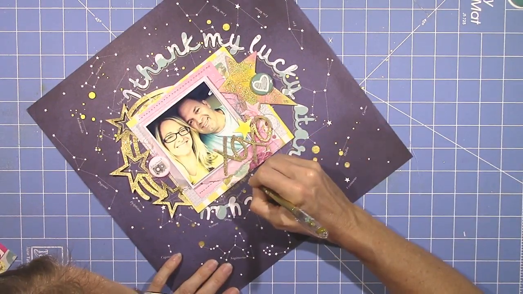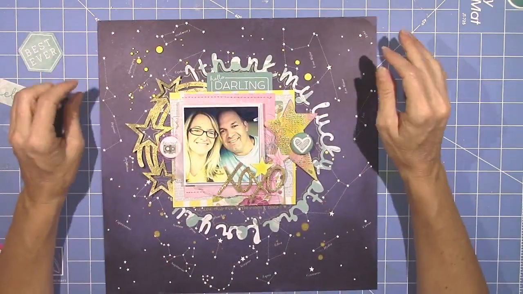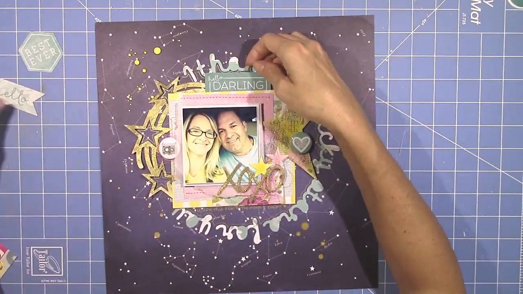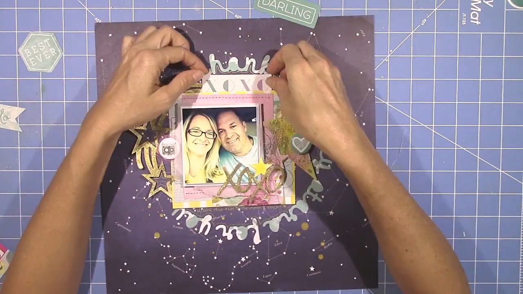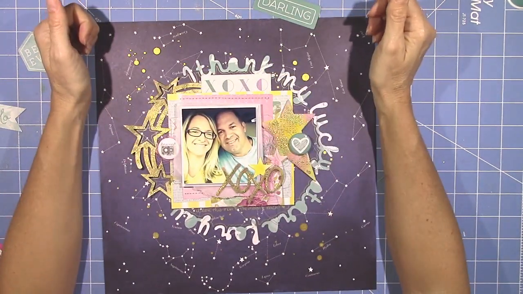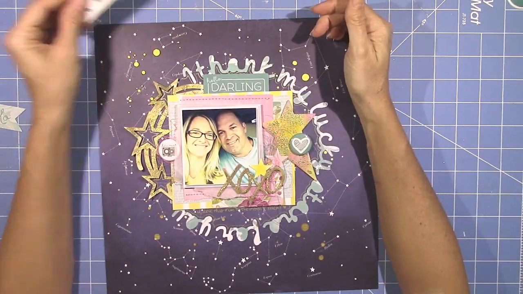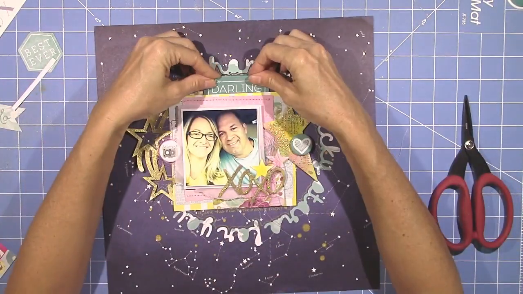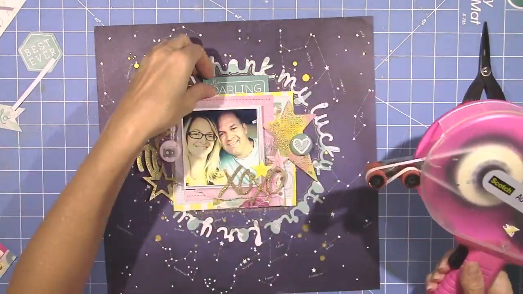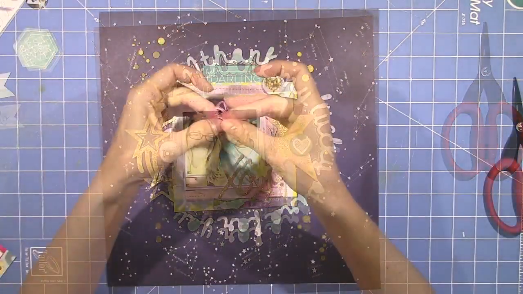And that's just a gold pen. I think it's by Pentel. Gold metallic. It also came with a silver and a copper or bronze. And that's what I used for my journaling because it went with the Heidi Swapp Color Shine. And there's lots of gold on here, so that's what I went with. And I didn't have a lot of journaling. It was just a cute selfie of us on a date one night. And so just a little bit of journaling.